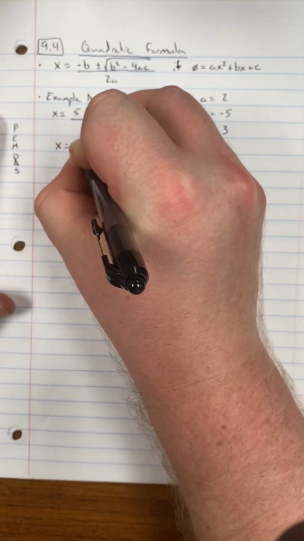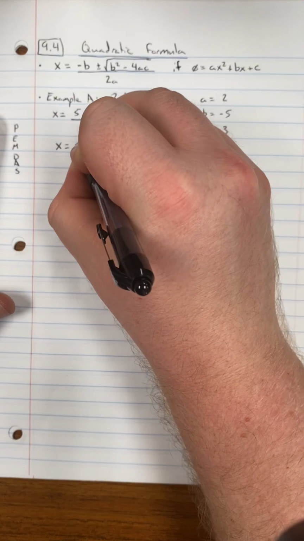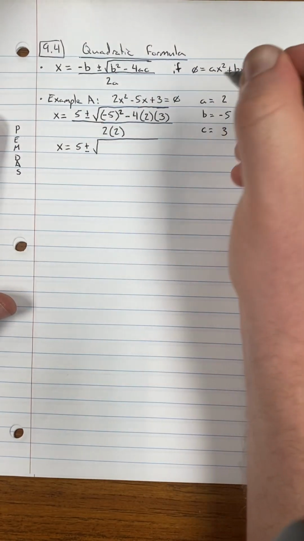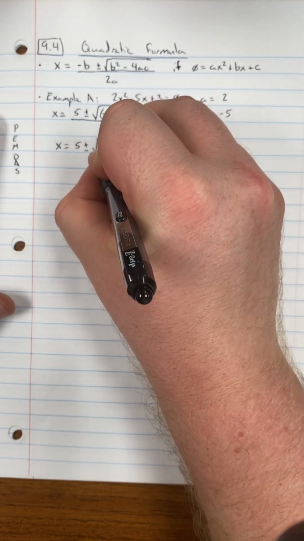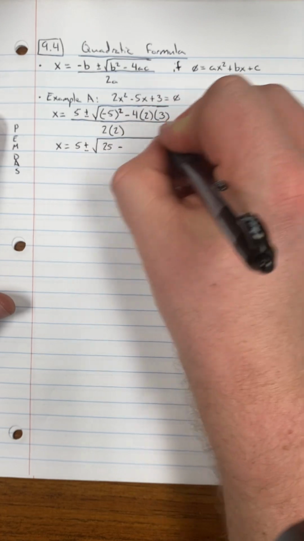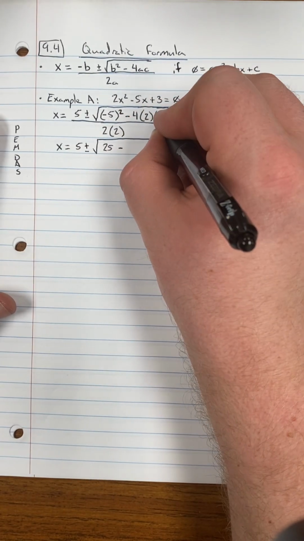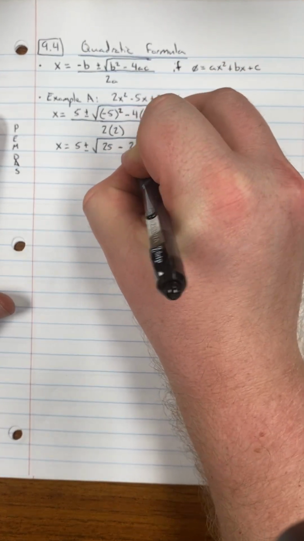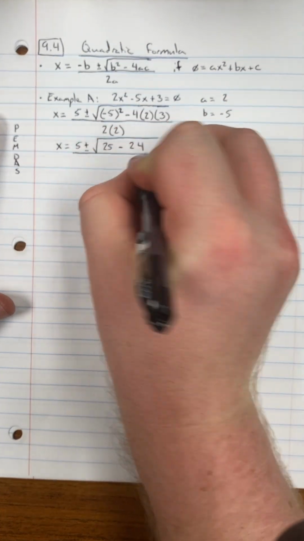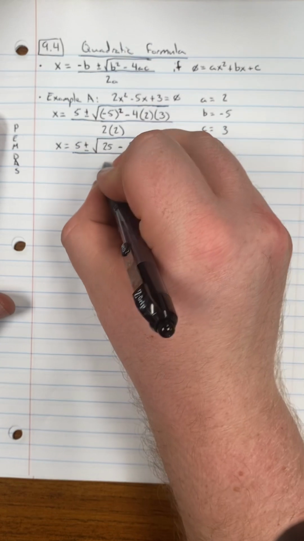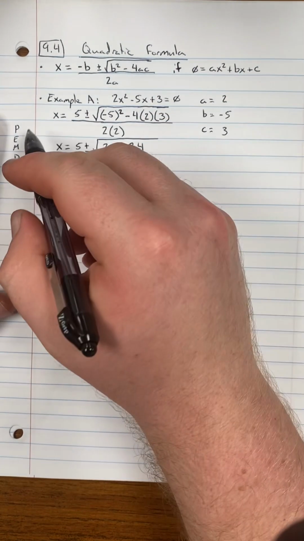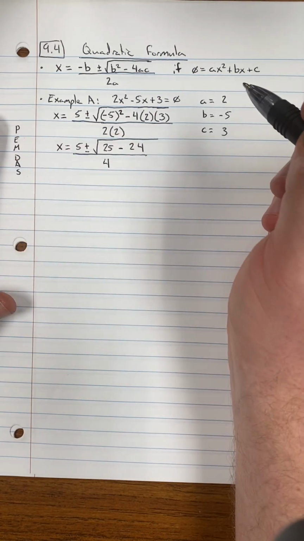So if I'm rewriting this, I'm leaving everything that's not in the parentheses alone, plus or minus the square root of negative 5 squared gives me a positive 25 minus 4 times 2, which is 8, times 3, which is 24. Okay. All over, and now I can solve this. 2 times 2 is 4. Okay, so I just got rid of all those. And I just solved for my exponents.